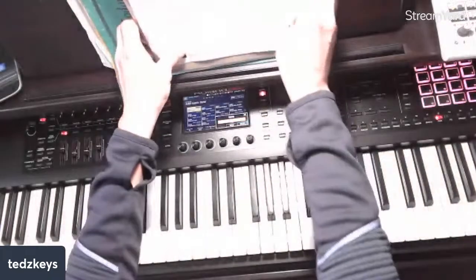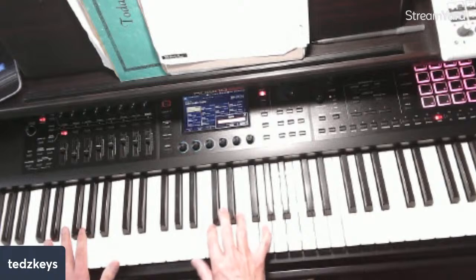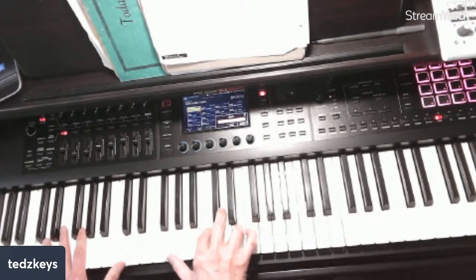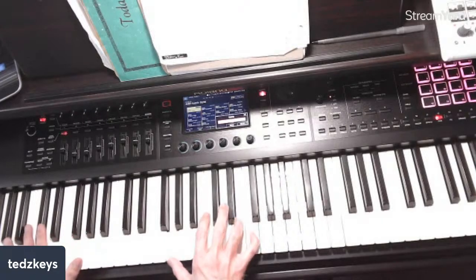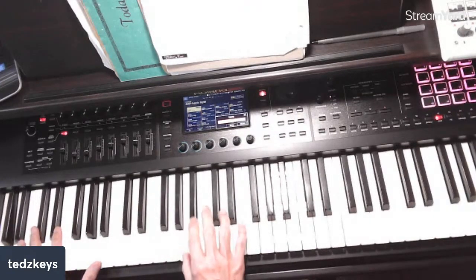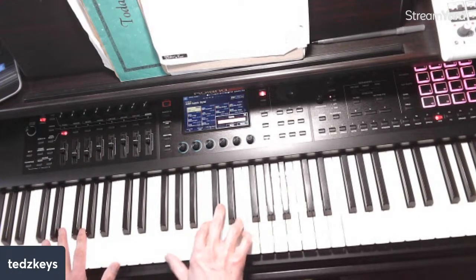So if you set that up in your chord rhythm with that eighth note pattern, you go 1 and 2 and 3 and 4 and 1 and 2 and 3 and 4 and 1 and 2 and 3 and 4 and 1.